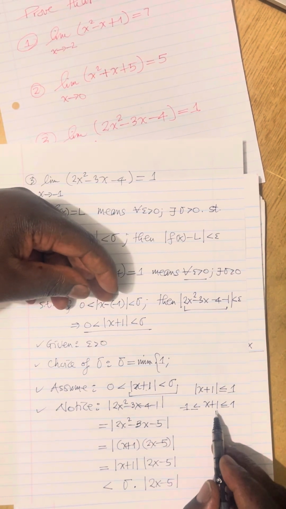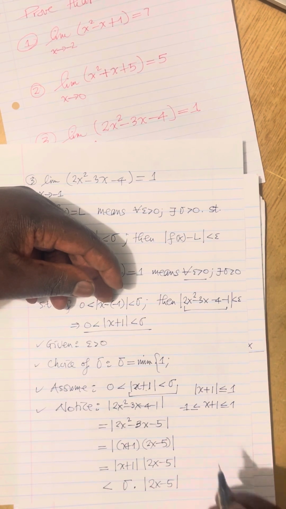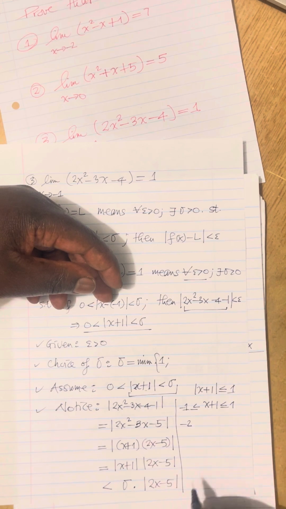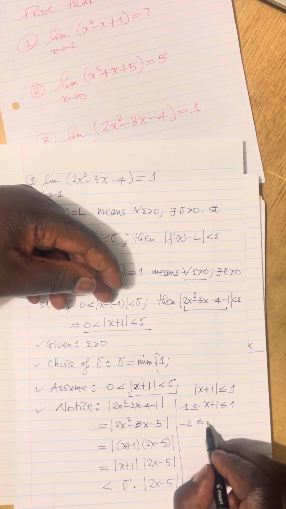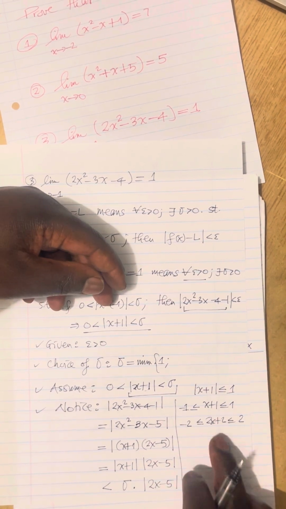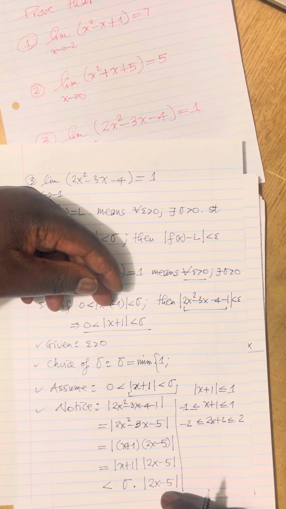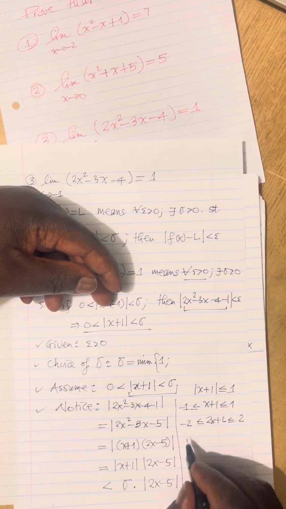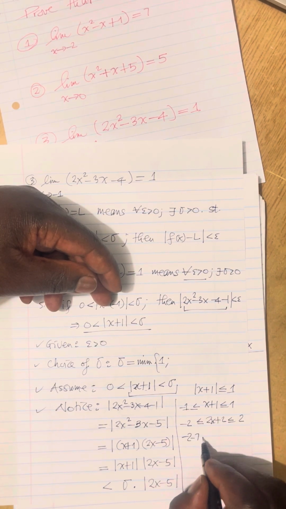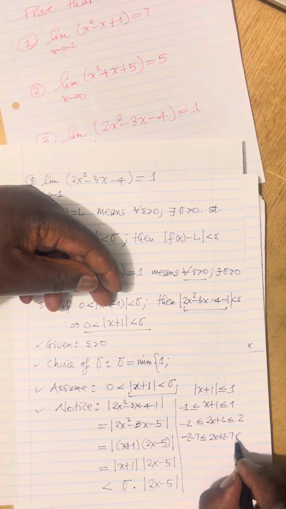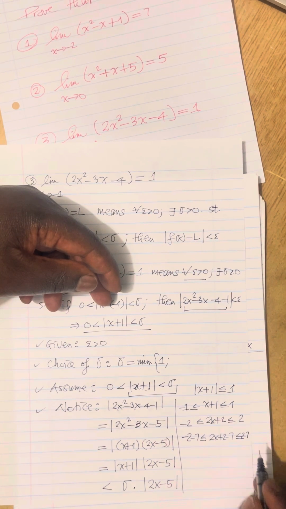So I can actually multiply by 2 throughout first. Multiply by 2 here, I get minus 2 less than or equal to 2x plus 2, less than or equal to 2, since 2 times 1 is 2. So at least I have a 2x there, but I need a minus 5. So I must subtract 7 to get minus 5 there. So minus 7 here, it will be minus 2 minus 7 less than or equal to 2x plus 2 minus 7 less than or equal to 2 minus 7.